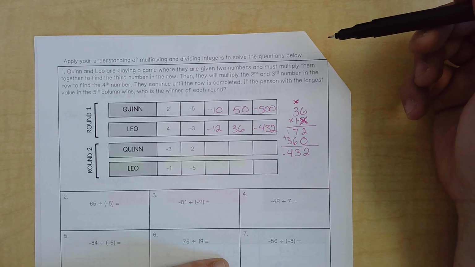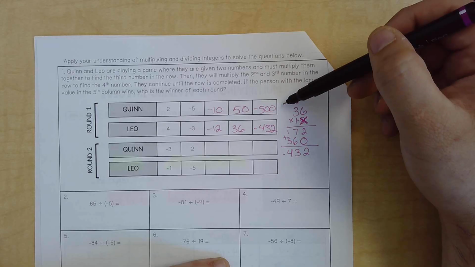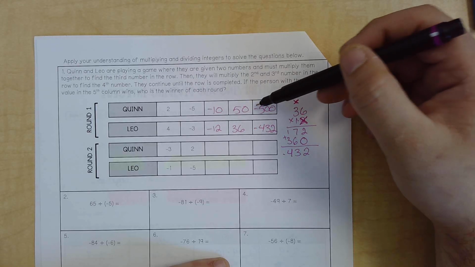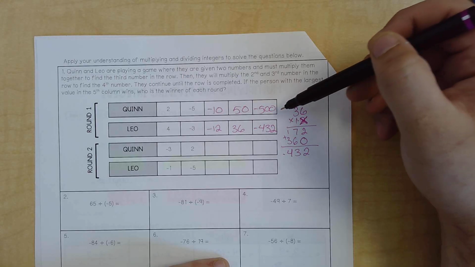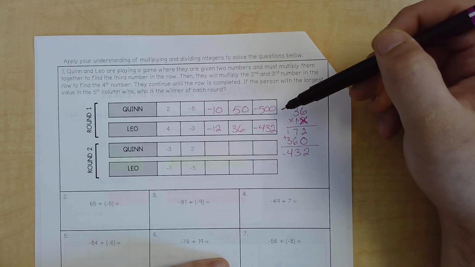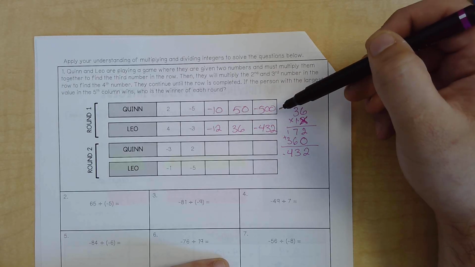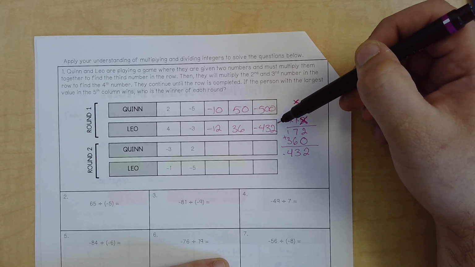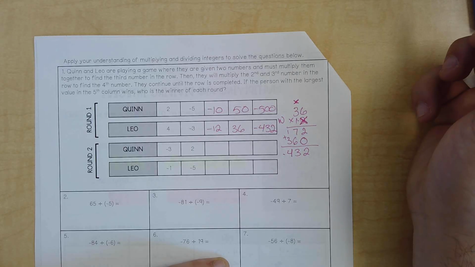Now, who is the winner of round 1? It's not Quinn. The number is bigger, but she's in the negative. This is about money. If you owe more money, you are not winning. She owes more money than Leo does. They both owe money, but Quinn owes more. Leo is closer to 0. Therefore, Leo in this round is our winner.